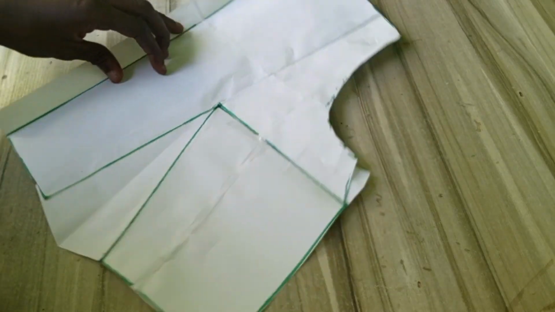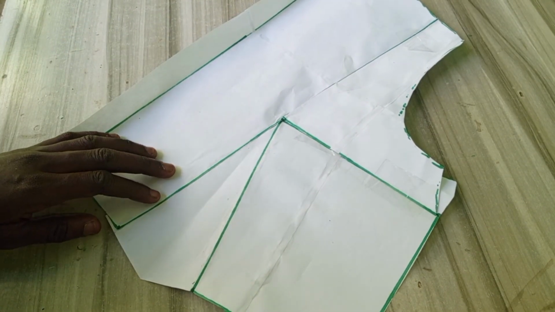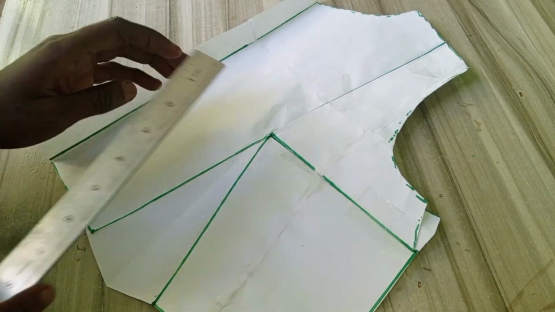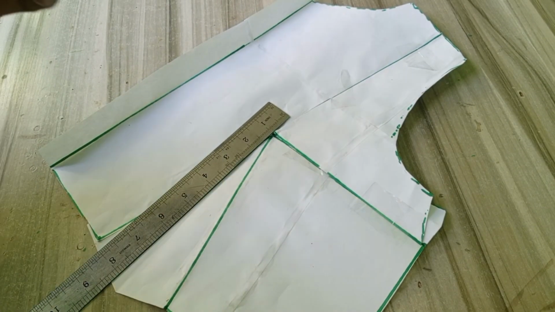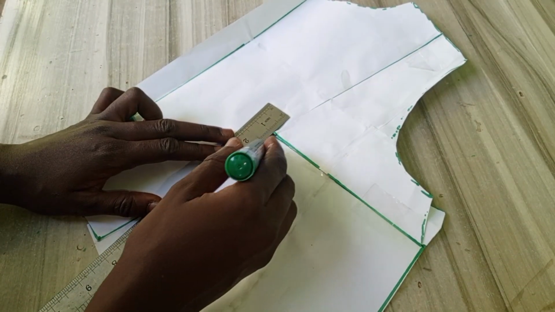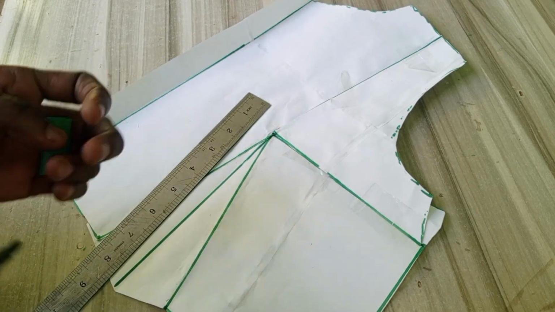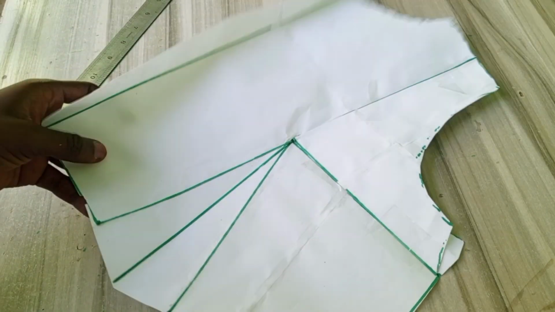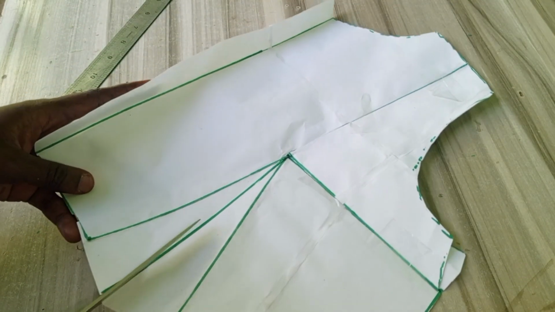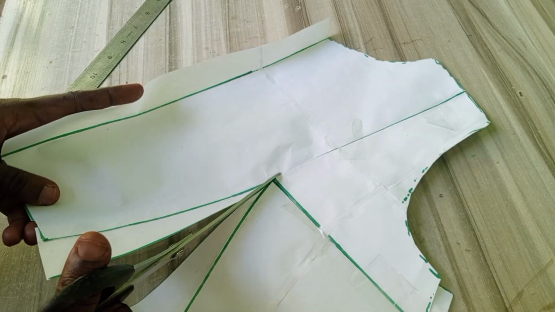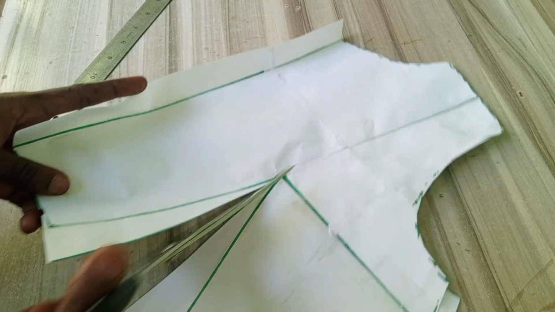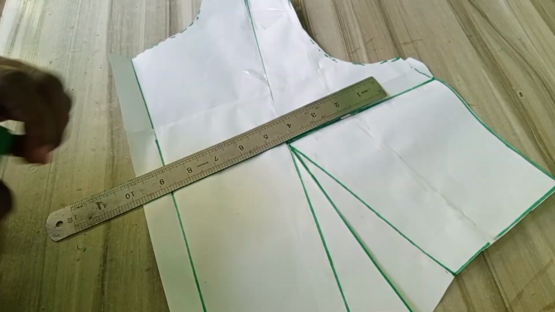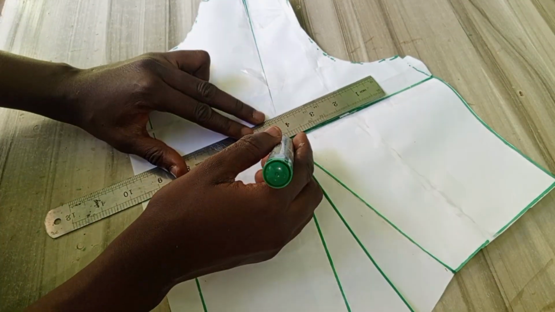So this is the waist dart that we have, just one single dart. I'll cut the dart open and I will move the dart to my center. Because this dart is big, I will half it. That means I will not move the entire dart to the side. I will just reduce the dart. So I will still maintain the waist dart, but I will reduce the size. Then I'll move the remaining excess.